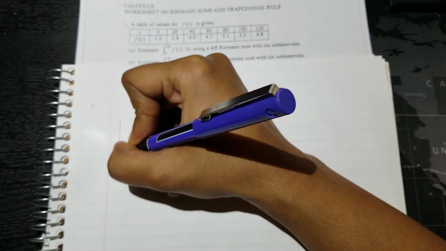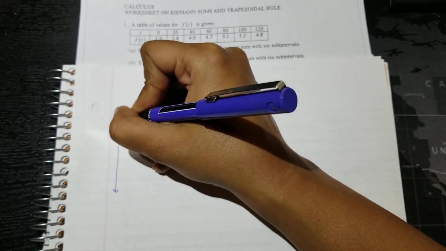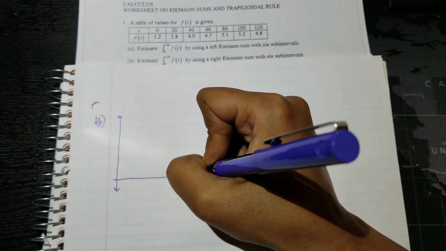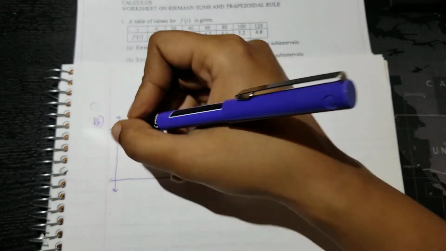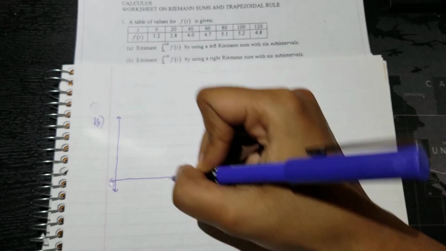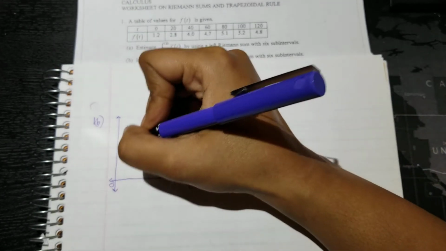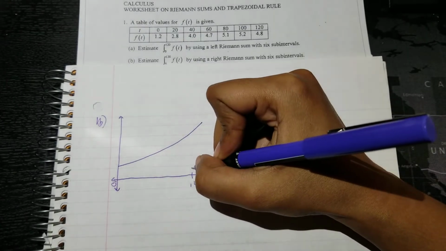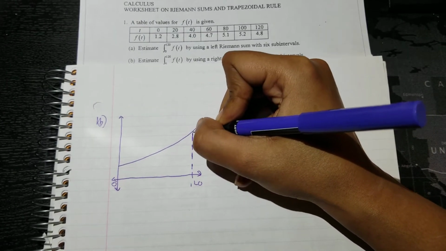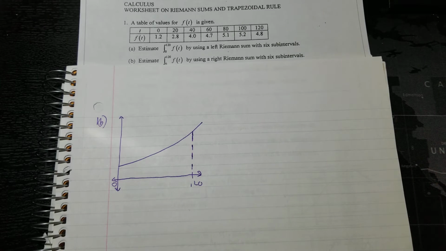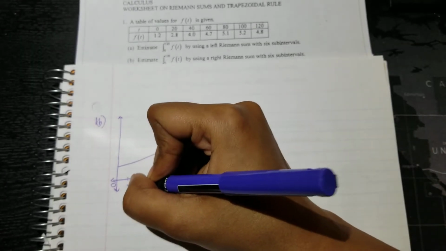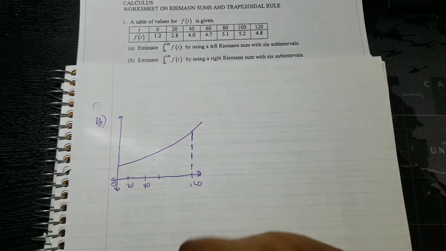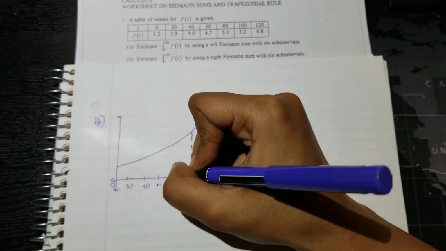So I'm going to sketch the same type of graph. This is for 1B. I'm going to sketch the same type of graph from 0 to 120, and I know that I am increasing as my x values go from left to right. And I know I'm skip counting by 20 because it is the same situation with the same table, so nothing changes there.